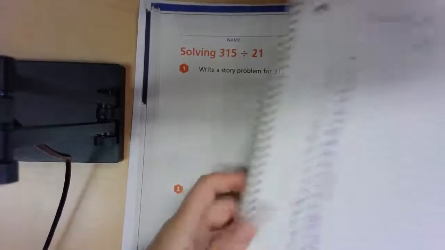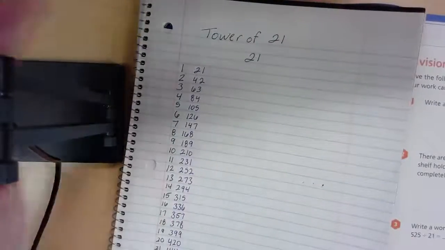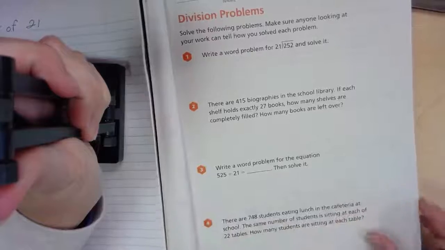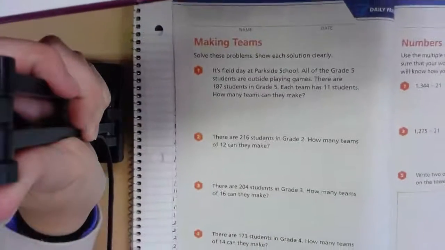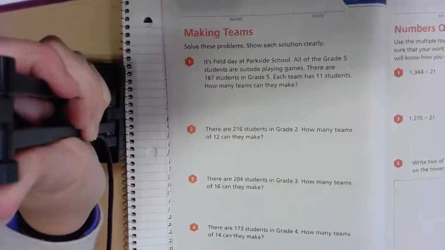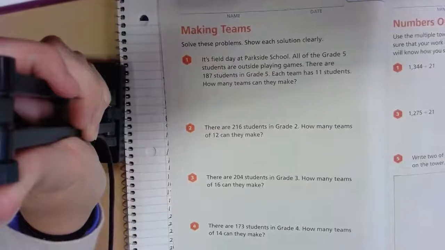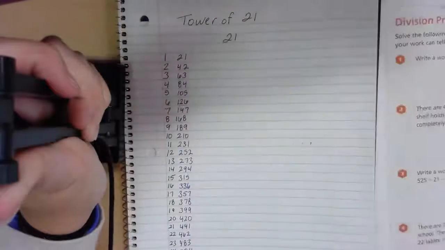Today you are going to be doing page 55, which is a division page that the 21 tower will help you with, and then you will also be doing another page, page 56, that the tower may or may not be helpful for. But I want to go ahead and continue our work on page 54 together today.